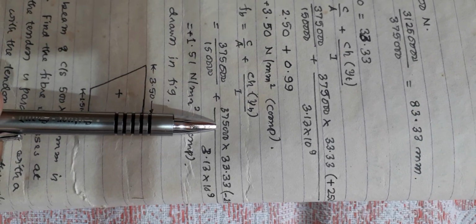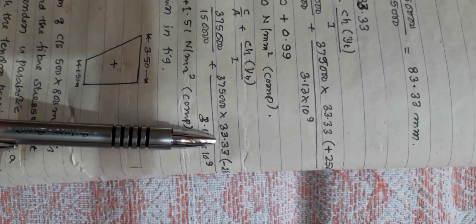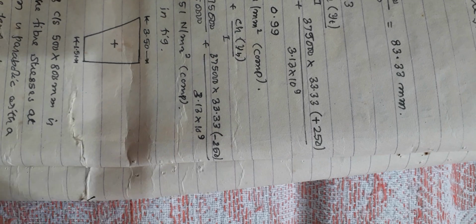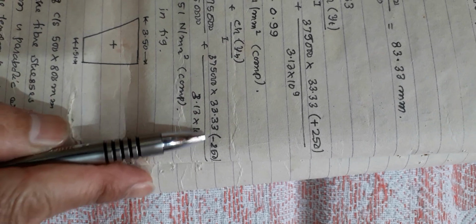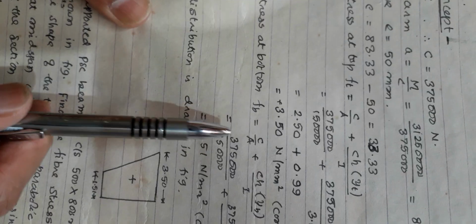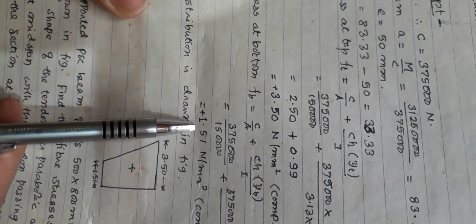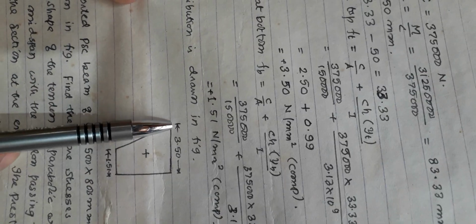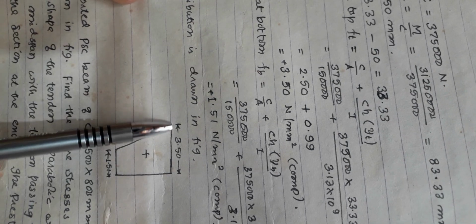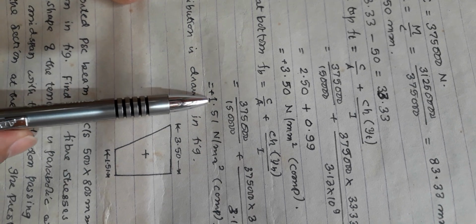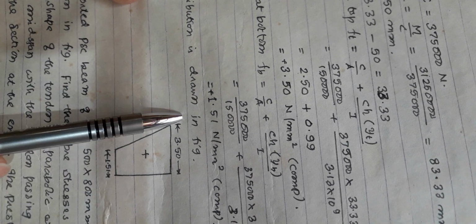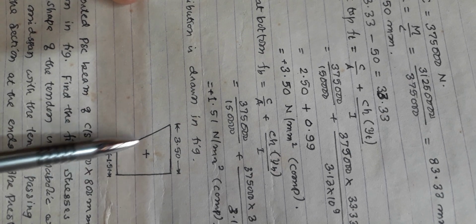Okay, again C value you know, H you have calculated, and your Yb is now minus 250 because it is below CGC. I is this much. Okay, so you will get the value as now plus 1.51. Okay, so you can draw the stress distribution diagram. Ft is plus 3.5, and Fb is plus 1.51. Stress distribution diagram is like this.